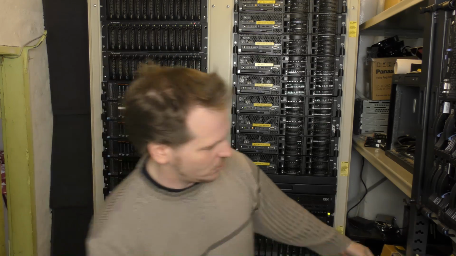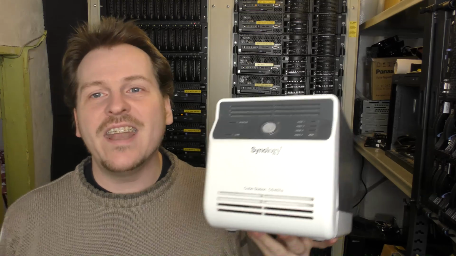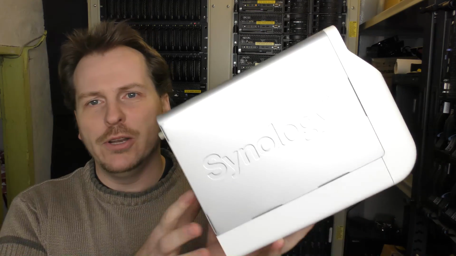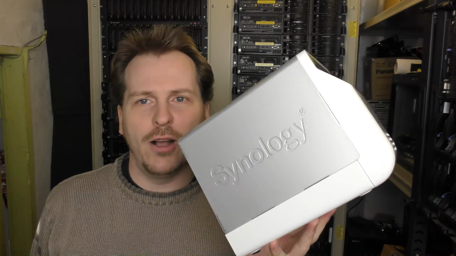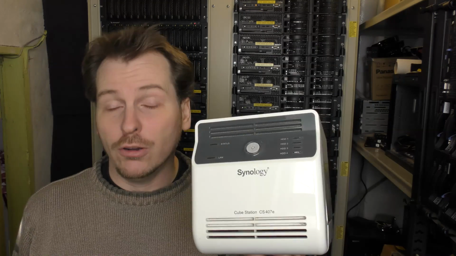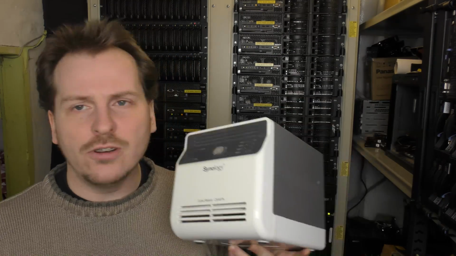I don't have anything real to show you because it's going to be a virtual thing, but I have something else to show you, or kind of the same thing. This is a NAS box. You probably know the brand. It's a Synology NAS box, and they're pretty cool. I have actually had some amazing experience with Synology.